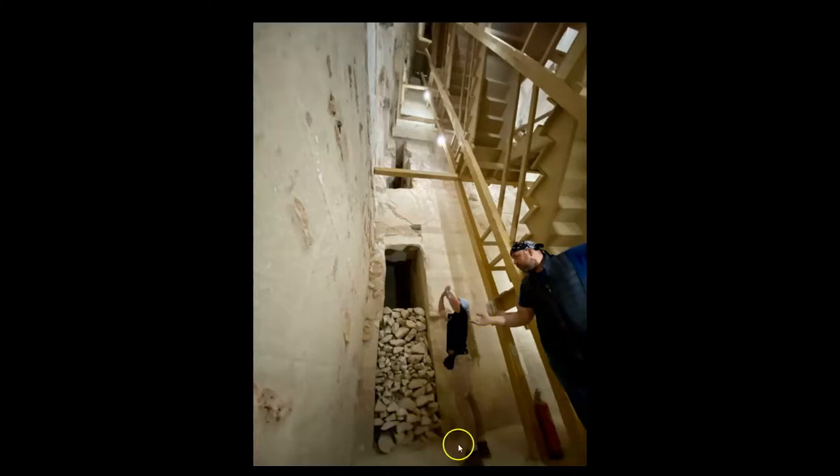And you can see that the entrance to this chimney chamber has now been almost completely filled with rocks, making it almost impossible for anyone to get up in there and conduct any research on this particular component.